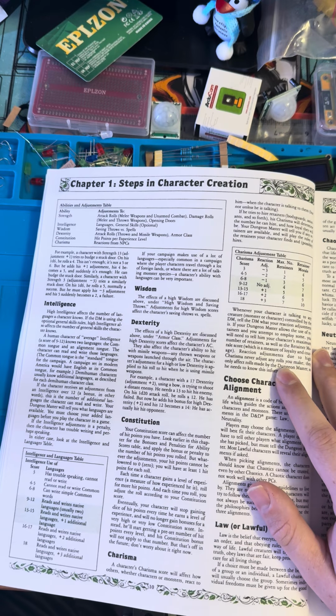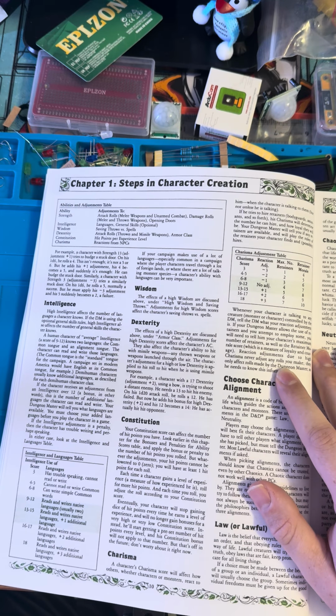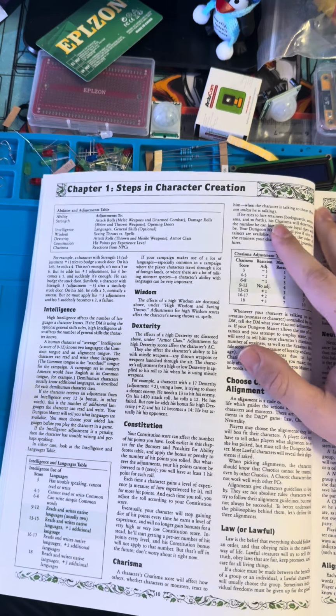Wisdom. The effects of a high wisdom are discussed above under, where is it? I just lost my place. Above, under high wisdom and saving throws. Adjustments for high wisdom scores affect the character's saving throws versus spells.